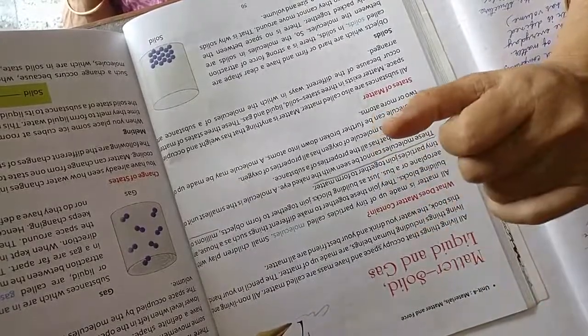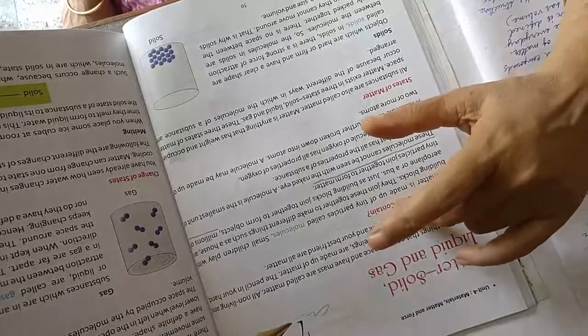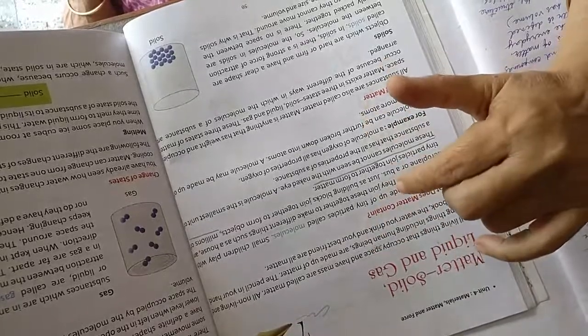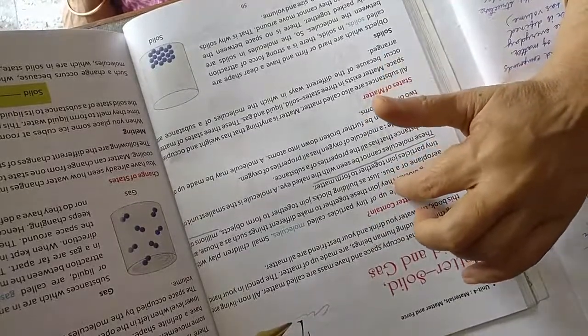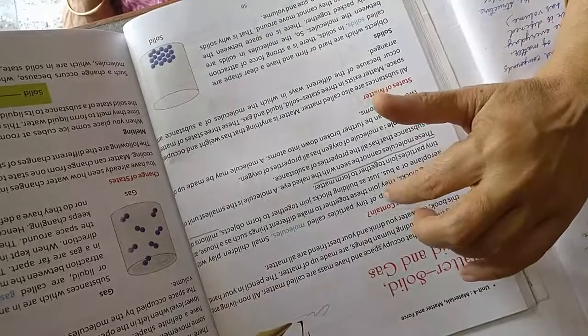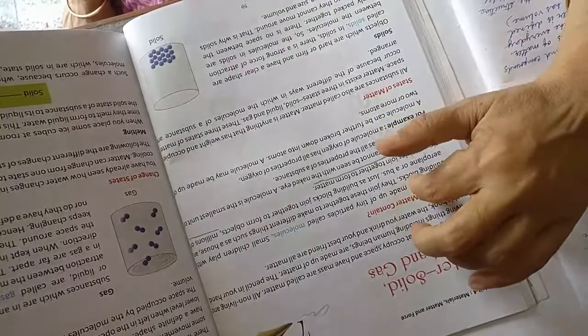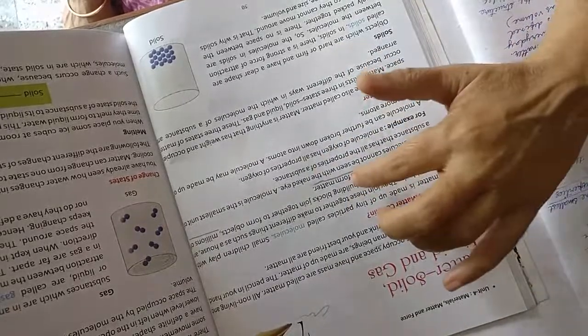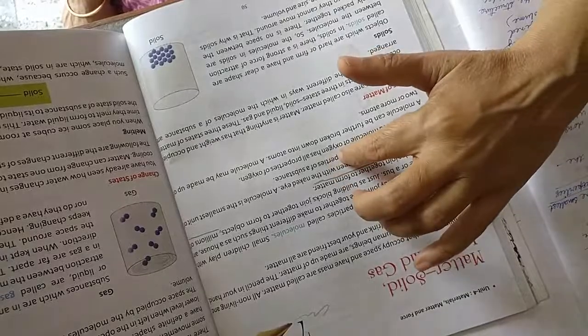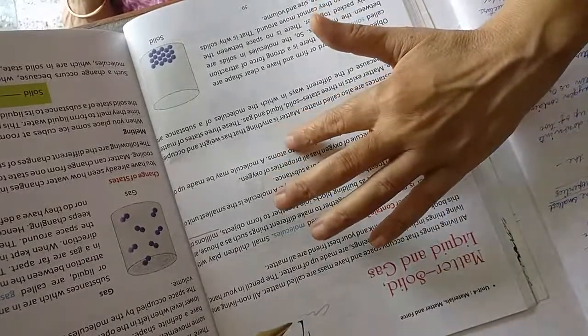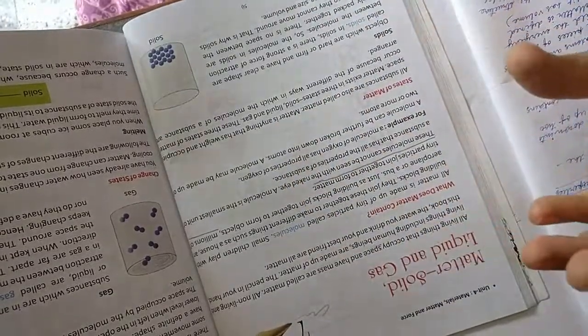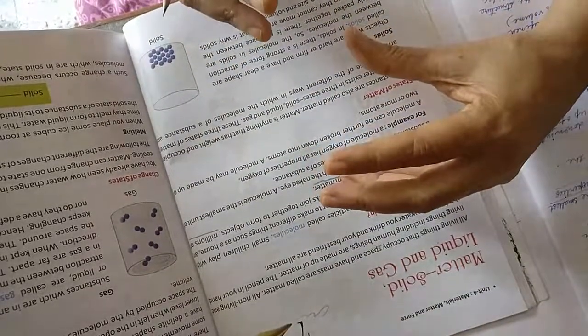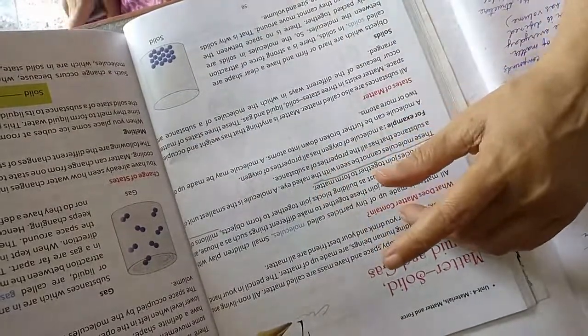Sugar is also a compound, because the sugar may taste sweet, but it has three different types of elements: carbon, hydrogen and oxygen. When there are three of them, then it is a compound.